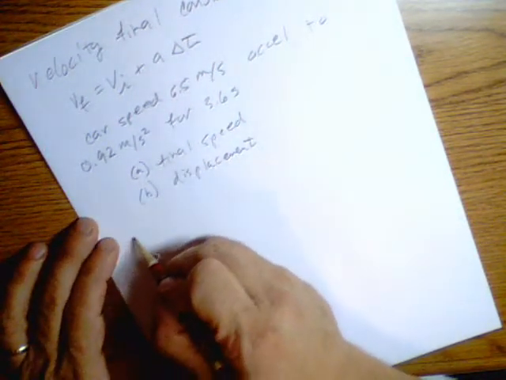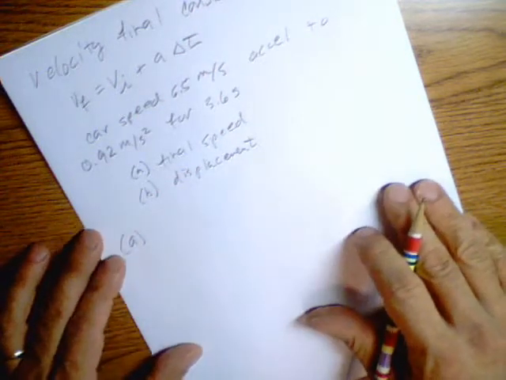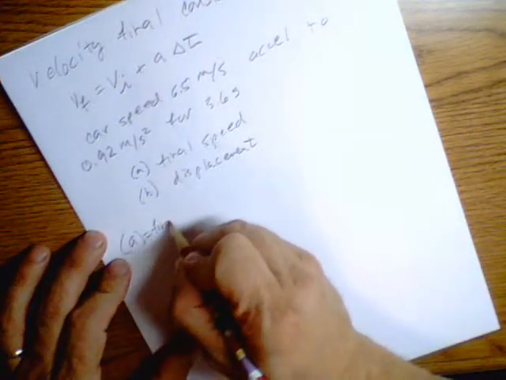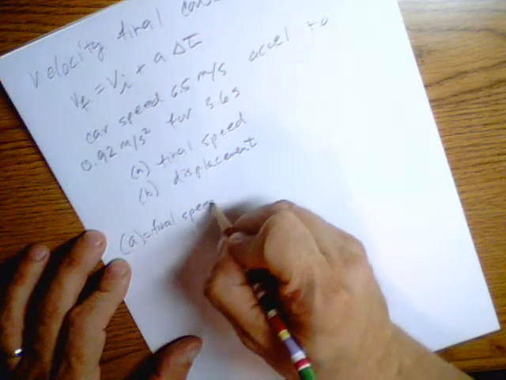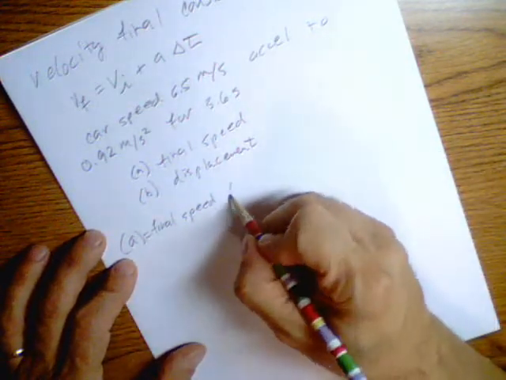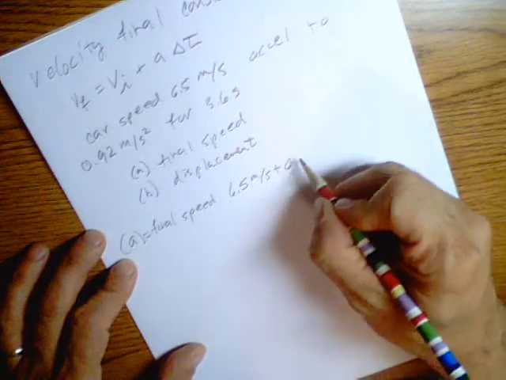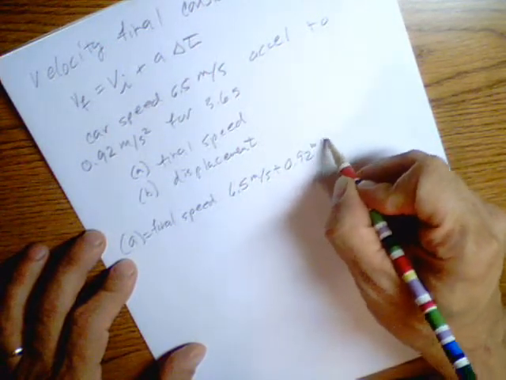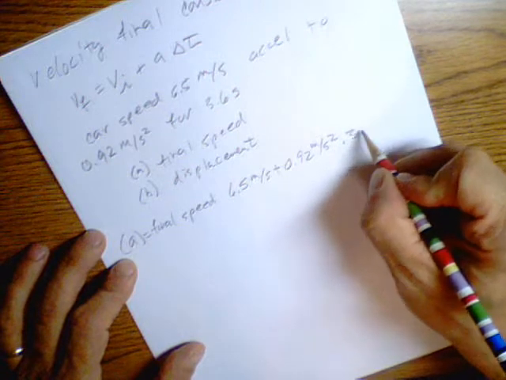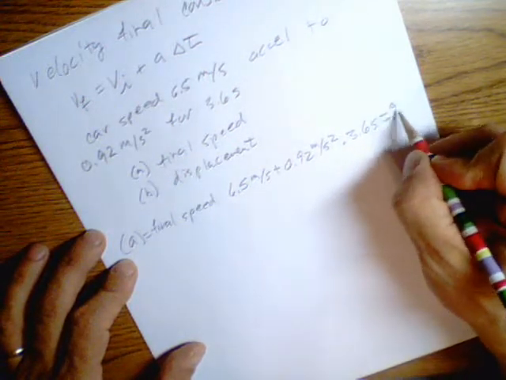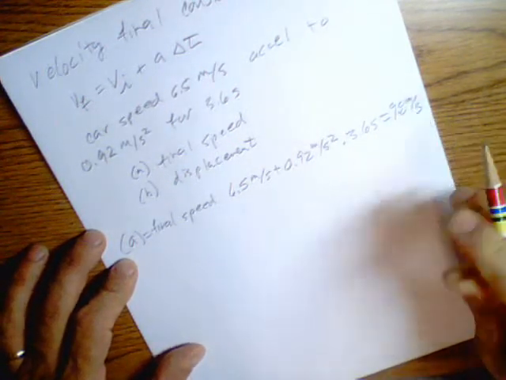Okay, so A, which is final speed, is 6.5 meters per second plus 0.92 meters per second squared times 3.6 seconds equals 9.8 meters per second.